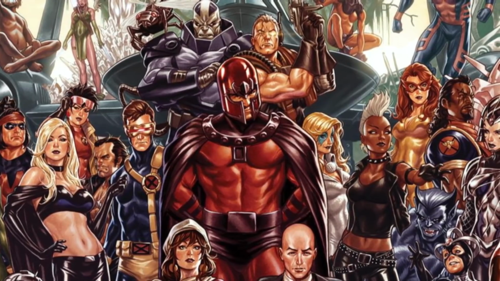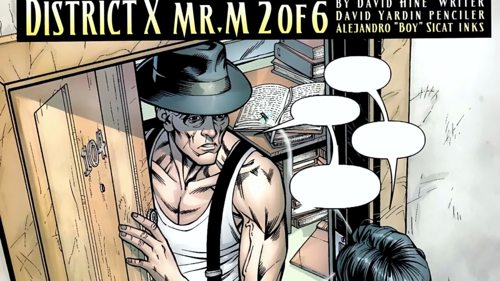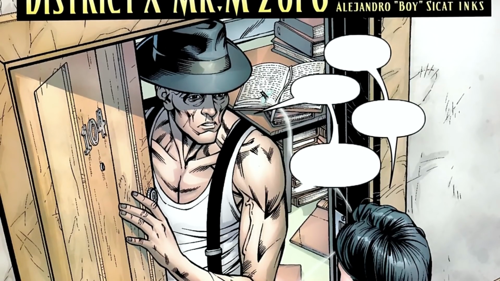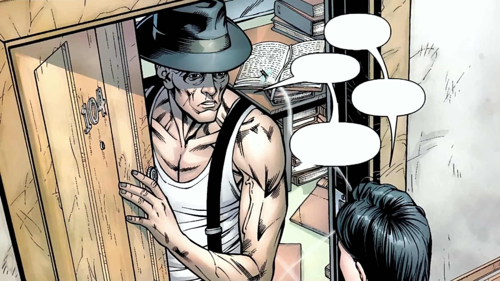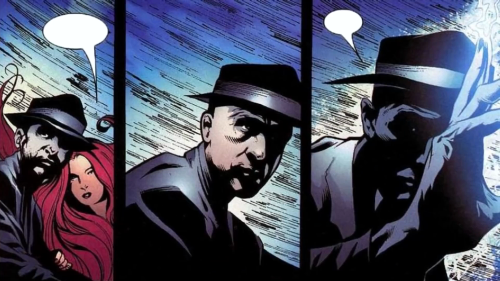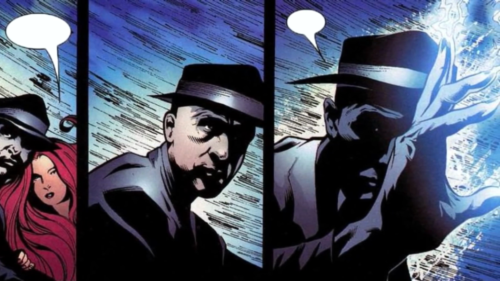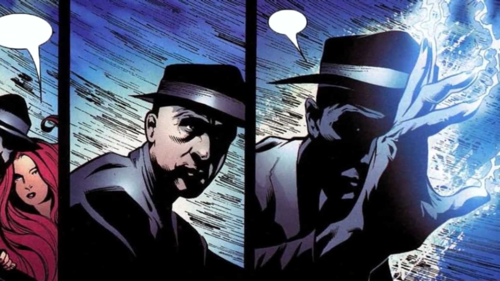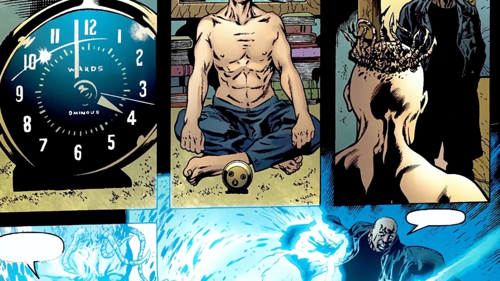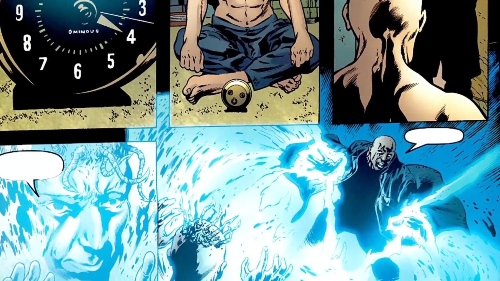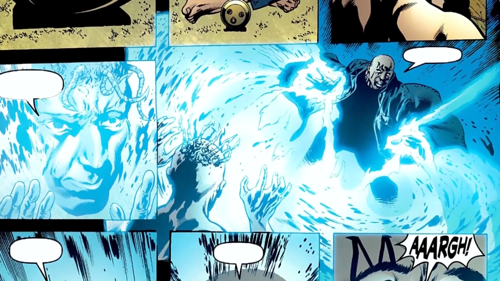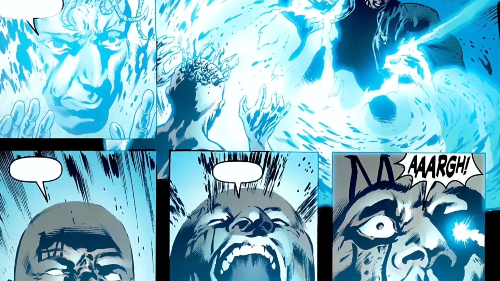considered as Omega-level mutants. One such mutant, Mr. M, was created by David Hine and David Yardin and debuted in District X No. 2. Mr. M dons a black suit and a hat and has the ability to manipulate energy and matter. With his unfathomable talents, he remains one of the most powerful mutants on planet Earth, and his reappearance has the potential to kickstart a new course of events in the Marvel universe.